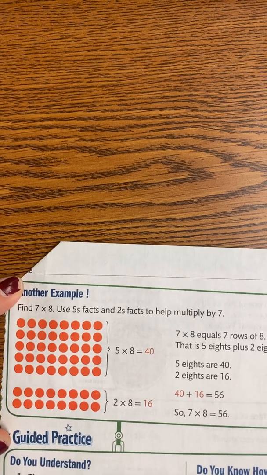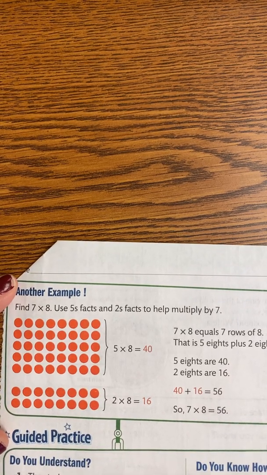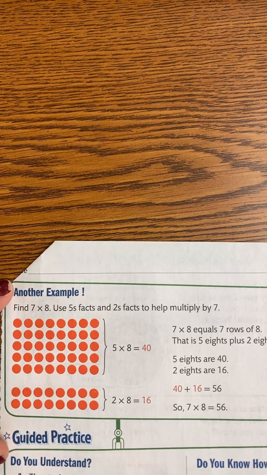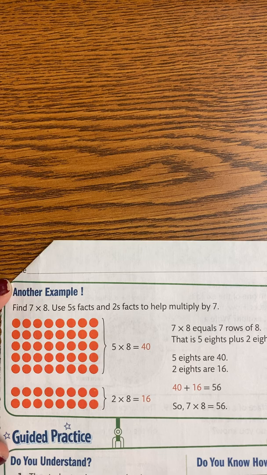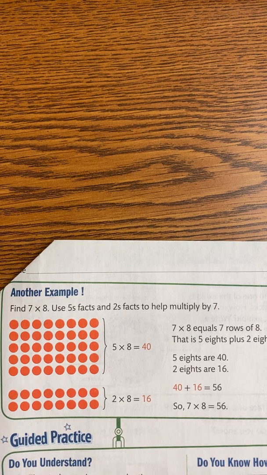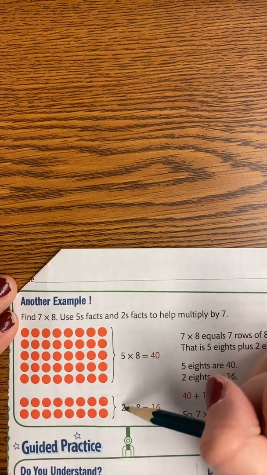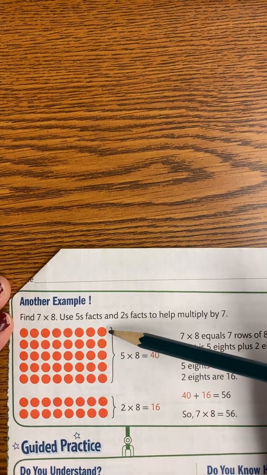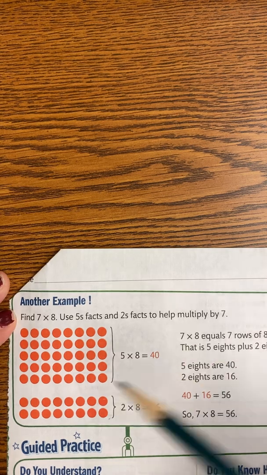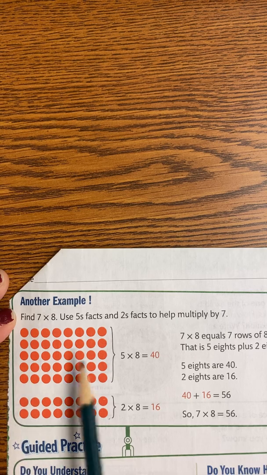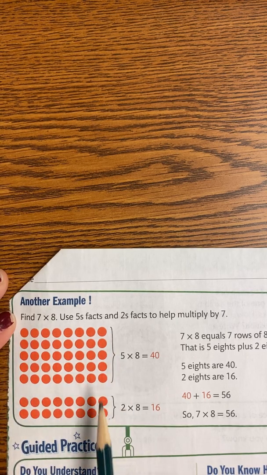On to the next page, page 87 at the top. Find 7 times 8. Use 5's facts and 2's facts to help multiply by 7. Now we can use 5 and 1 for 6's, and we can use 5's and 2's for 7's, because 5 plus 2 equals 7. So for this one, 7 times 8, we've got 5 plus 2, which is our 7, and 8 across the top. So altogether, if we combine these, it is an array of 7 times 8.